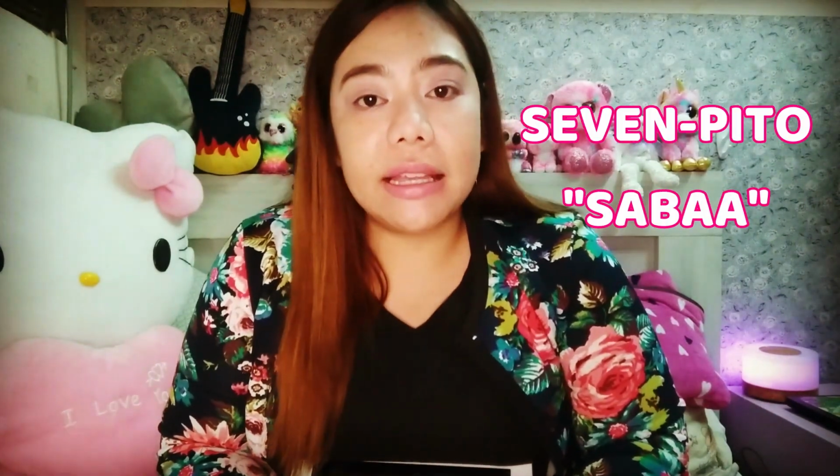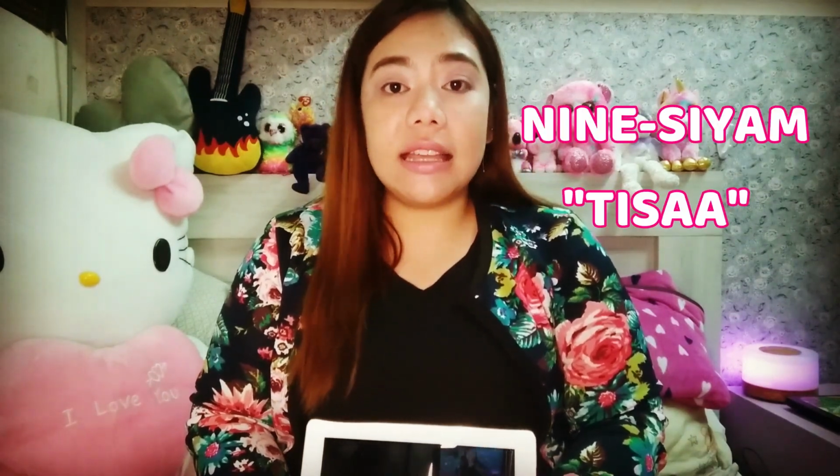6 or anim is sitta. Sitta. 7 or pito is saba'a. Saba'a. 8 or walo is thamanya. Thamanya. 9 or siyam is tisa'a. Tisa'a. 10 or sampu is ashara.